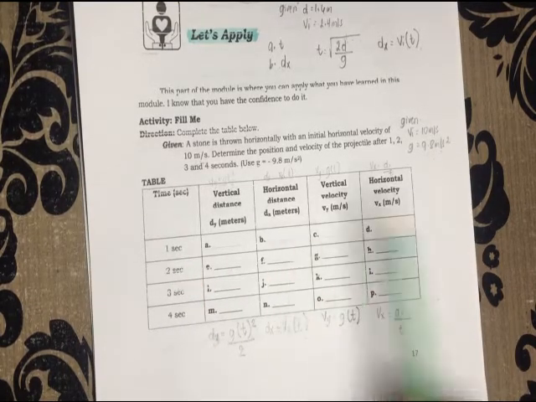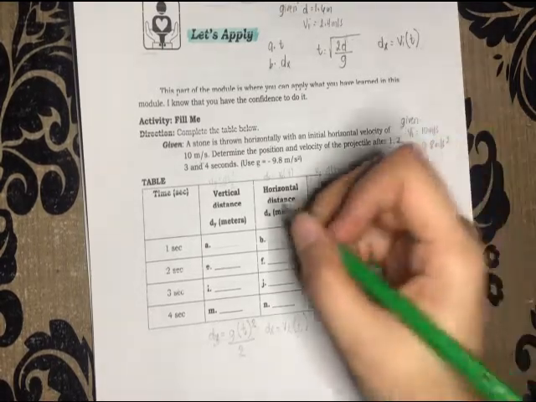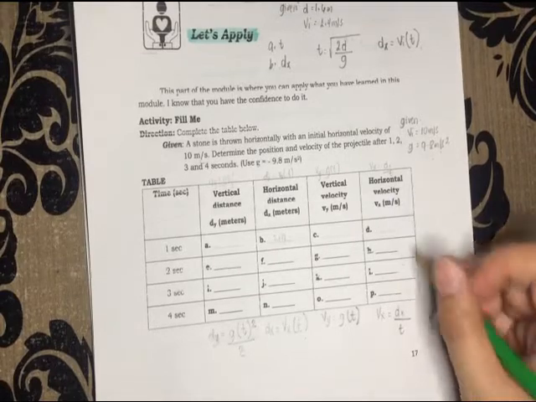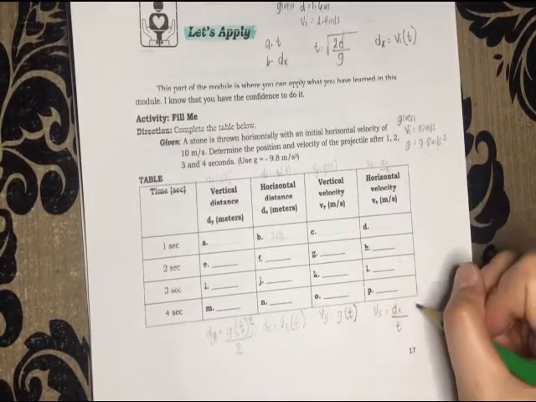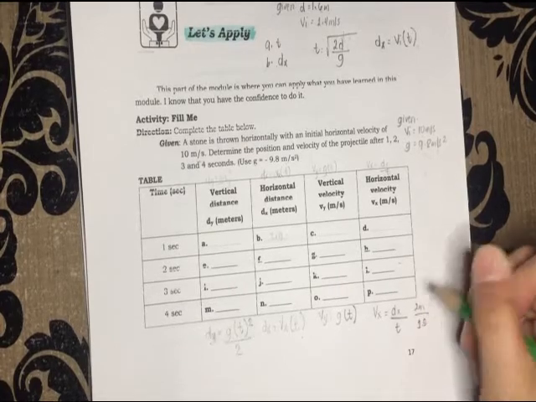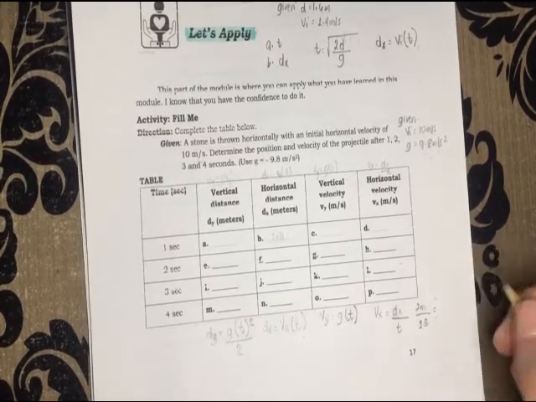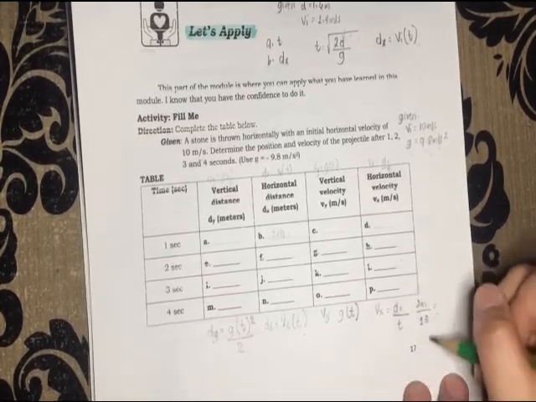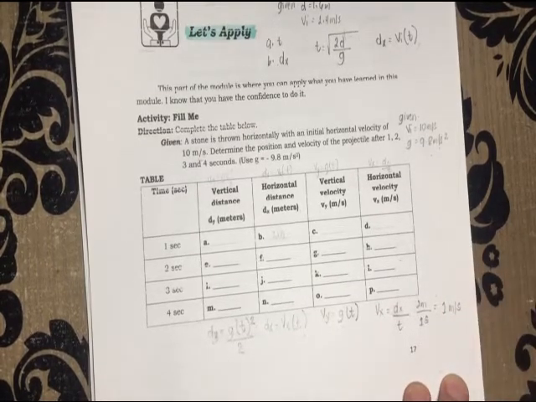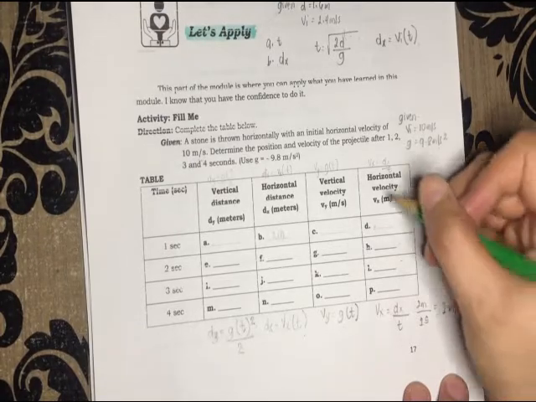So, halimbawa, sample lang kunwari, ang nakuha mo ay 2 meters. So, dito, magiging sagot mo ay 2 meters divided by 1 second. You have 2 divided by 1 is 1 meter per second. Okay, so yun na isasagot mo dito.